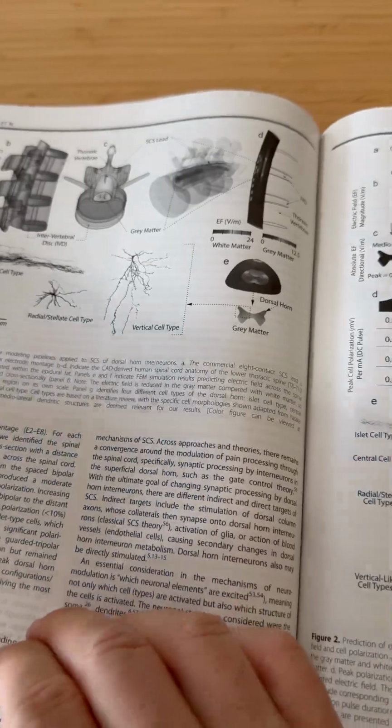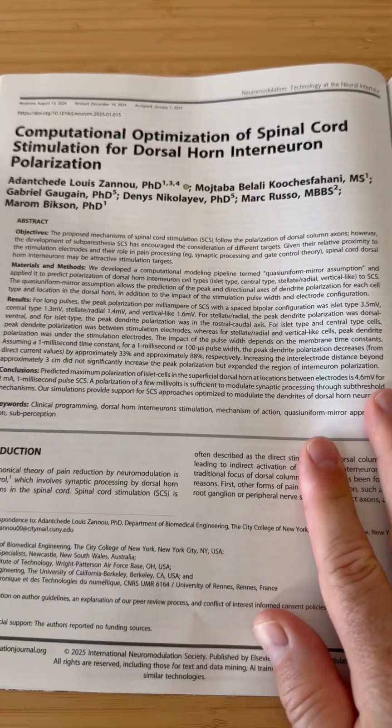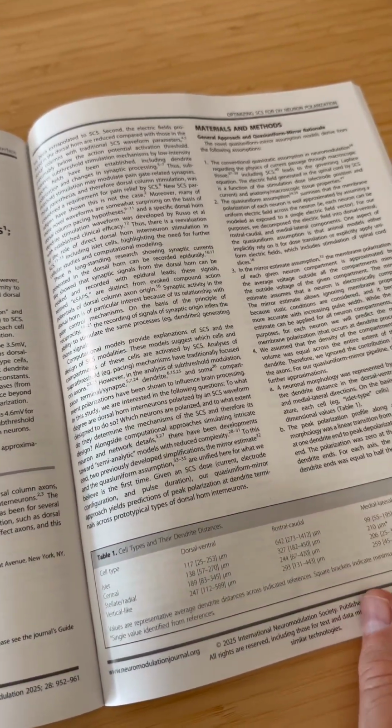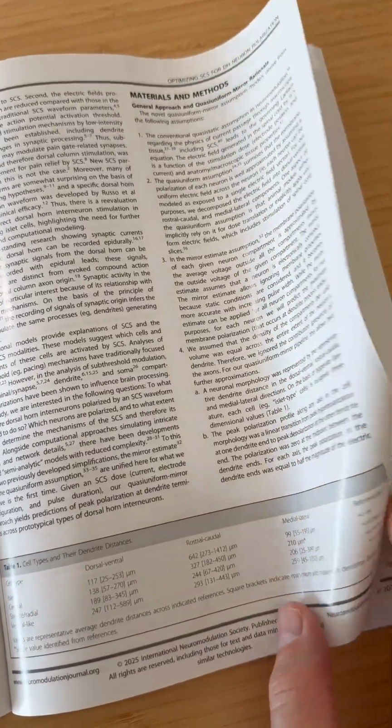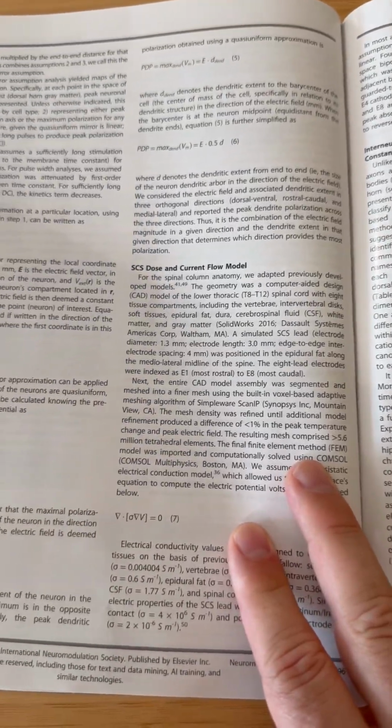So it's a modeling paper, and there are certainly some technical aspects for those who are interested in those kind of details. One of the key technical innovations of this paper is our development of something that we're calling the mirror quasi-uniform estimate.